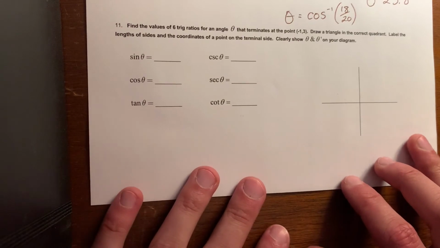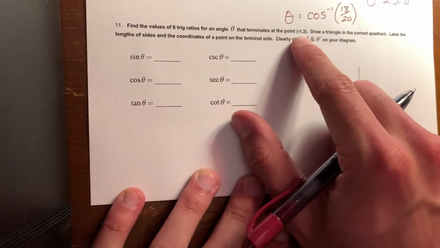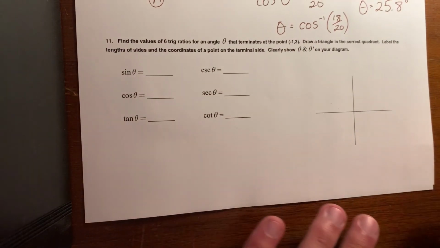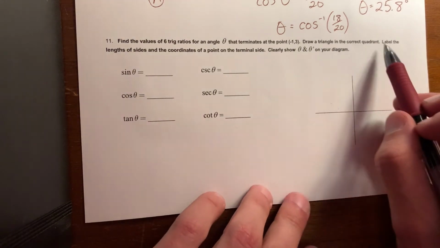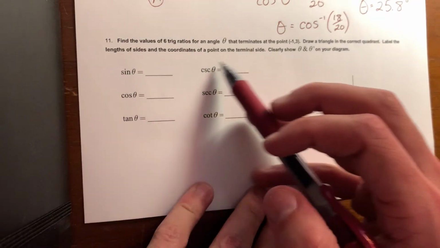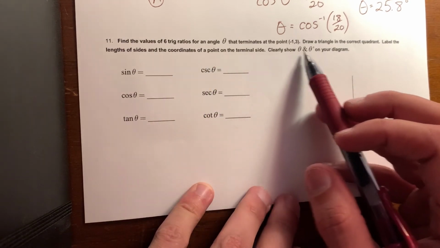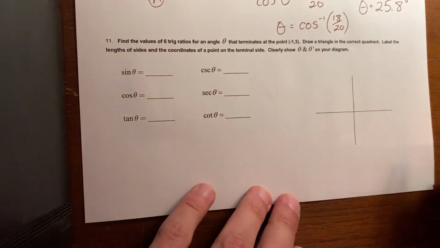Perfect. Number 11. Find the values of the 6 trig ratios for the angle theta that terminates at the point -1, 3. Okay. So let's just think about that first. And well, I guess the rest of it. Draw a triangle in the correct quadrant, label the lengths of the sides, and the coordinates of the point on the terminal side. Clearly show theta and theta prime, our reference angle, on the diagram.